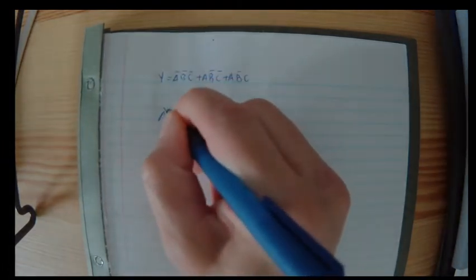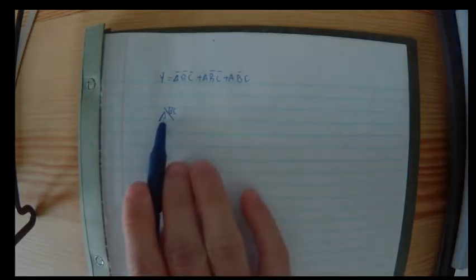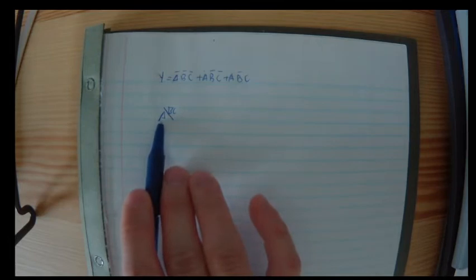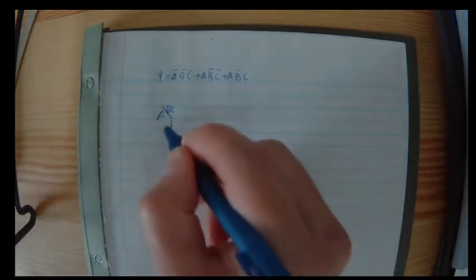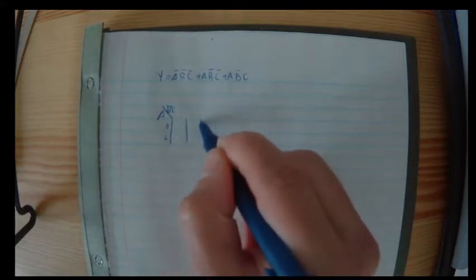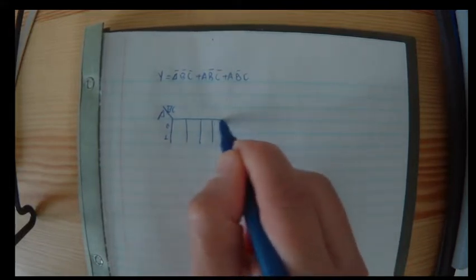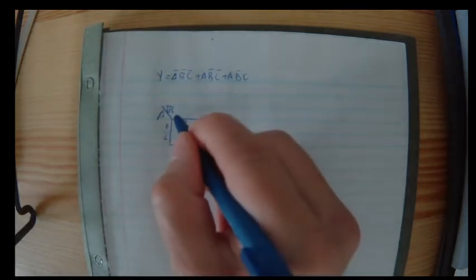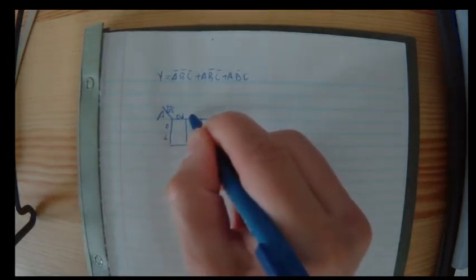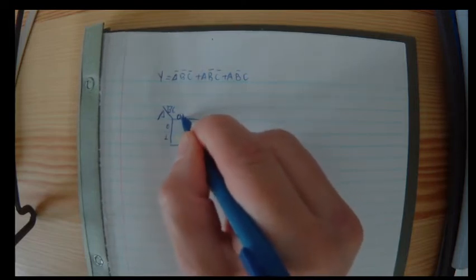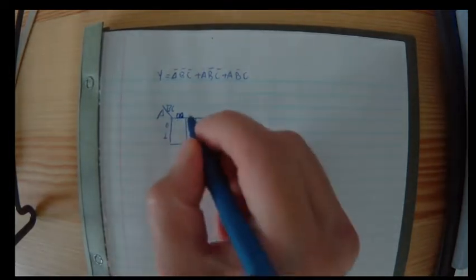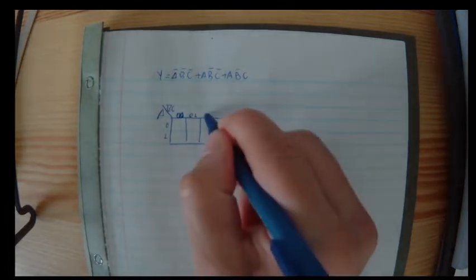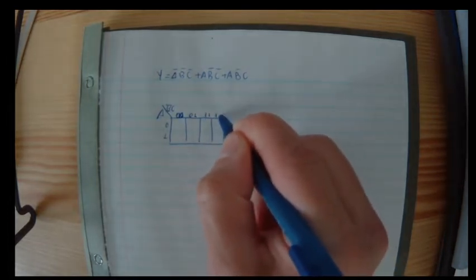So we can write A, B, and C. I always use the most significant bit, let's say, from the left to the right. So we're gonna need two lines, 0 and 1 for A, and we're gonna need 4 columns for B and C. So here is column 0 and 1. As we saw in the lecture, for this column B is 0 and C is 0, then B is 0 and C is 1, B is 1, C is 1, B is 1, C is 0.